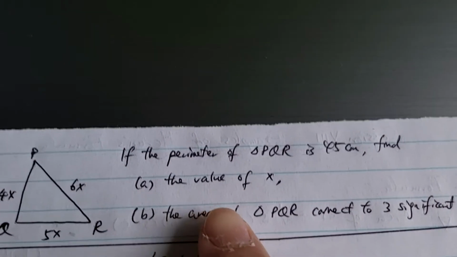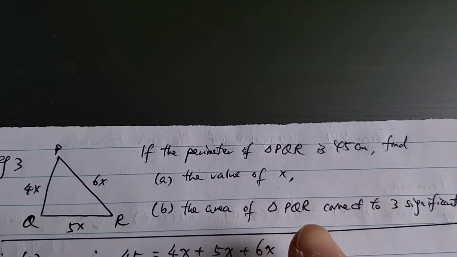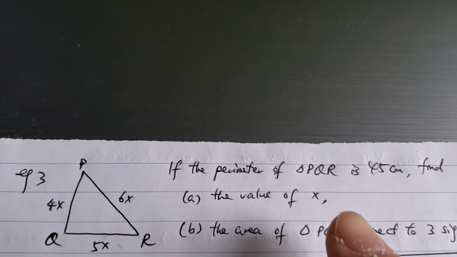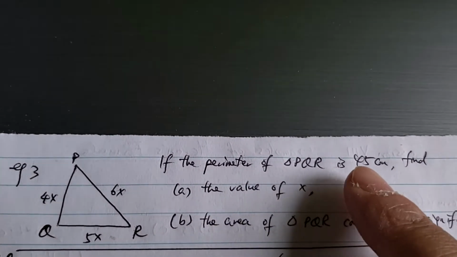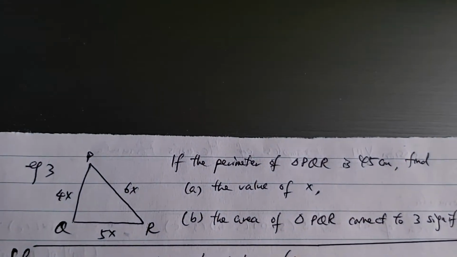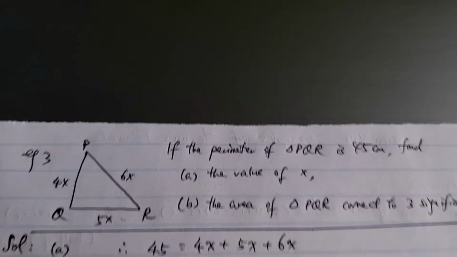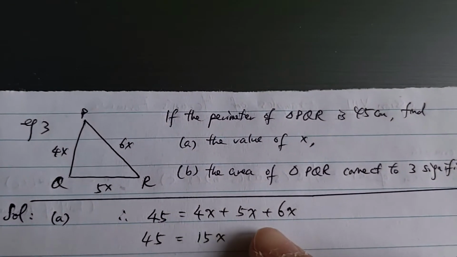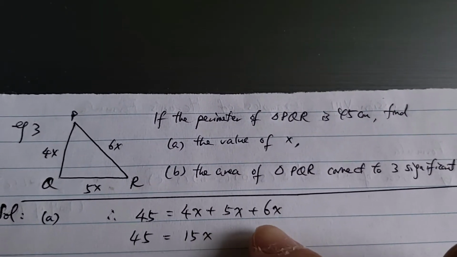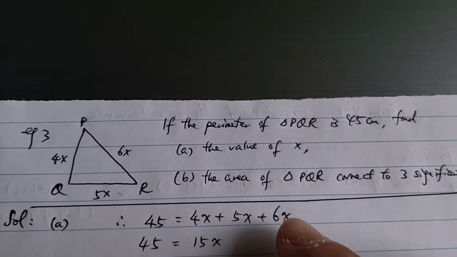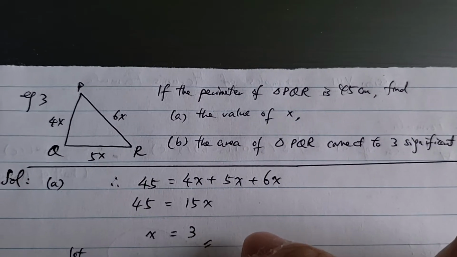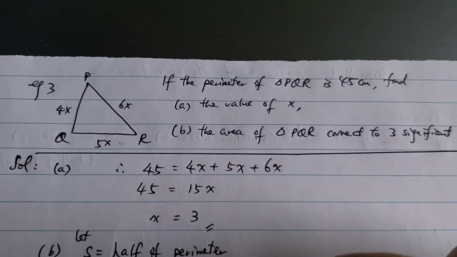Find A, the value of x, and B, the area of this triangle. So you are given the perimeter. Can we find the value of x? It is very easy. The perimeter 45 is just equal to the sum of all the sides. So we can find x equal to 3 very easily.